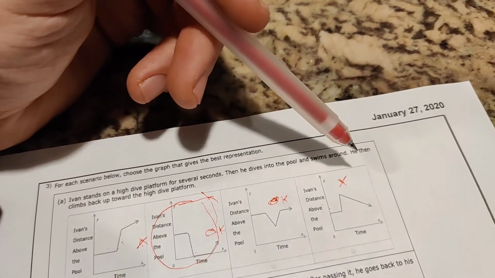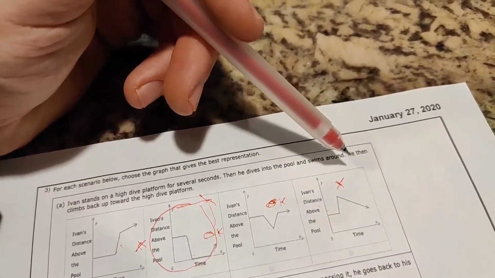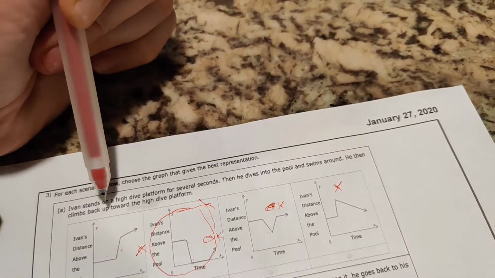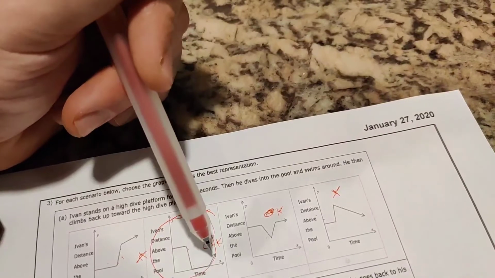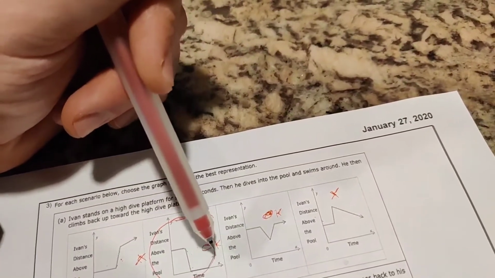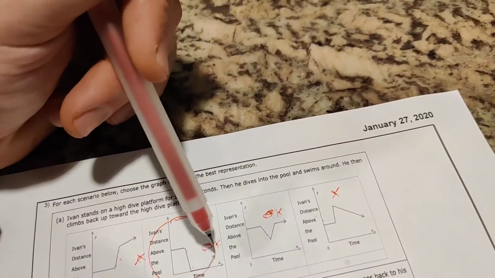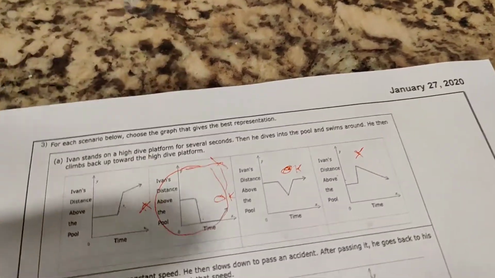Let's double check that by looking at the third sentence. He then climbs back up toward the high dive platform. So yeah, even though you can't see it with my pen there, it's an arrow going back up, so he's going back up toward the platform.